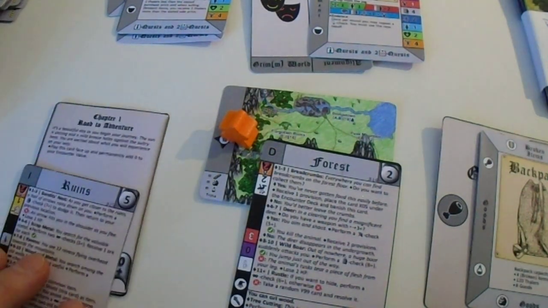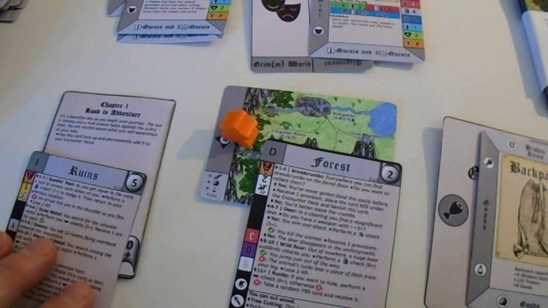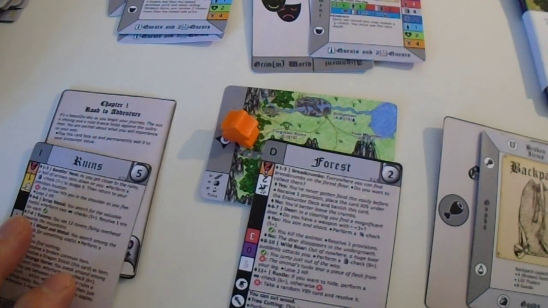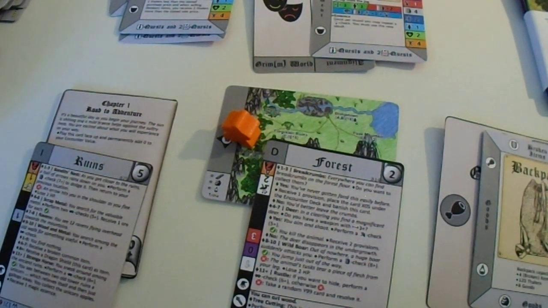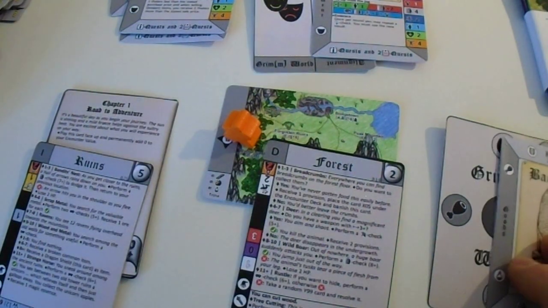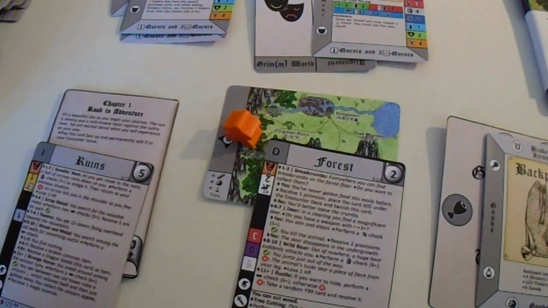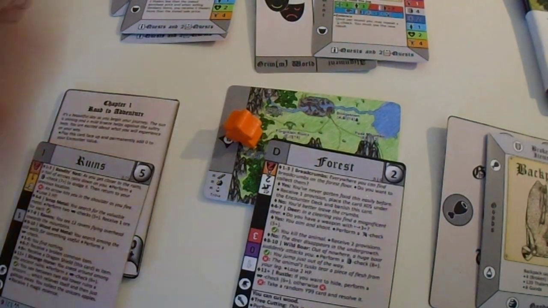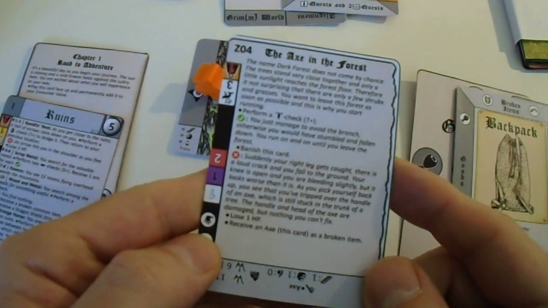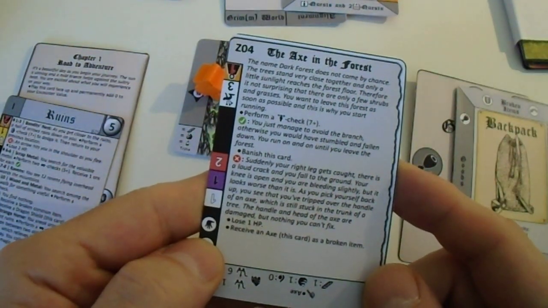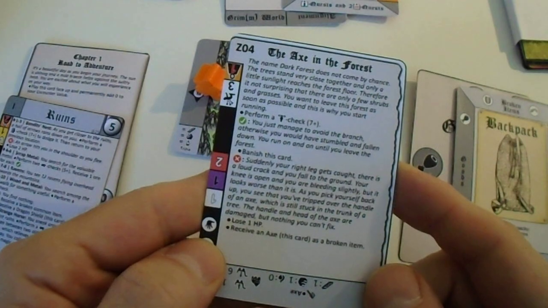Z4. I'm completely lost. Where is Z4? Here is Z4. And then continue reading.